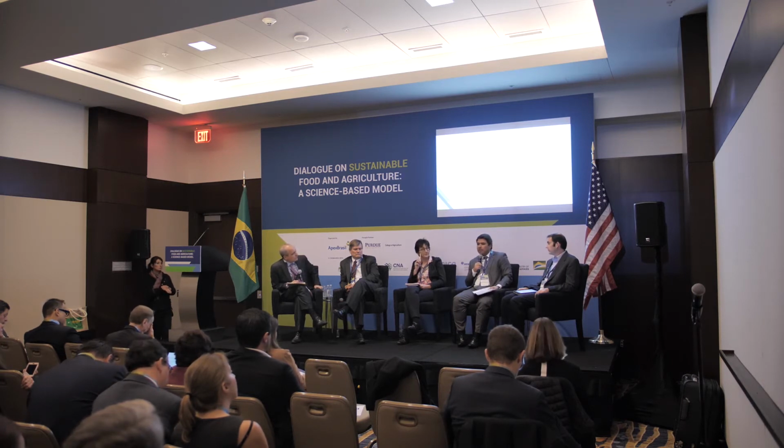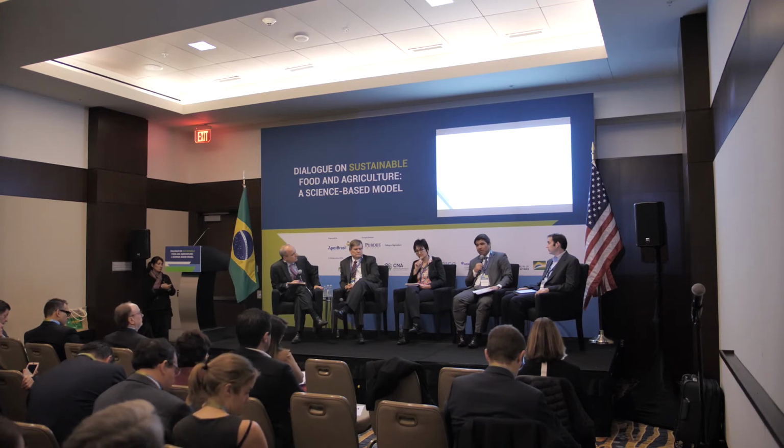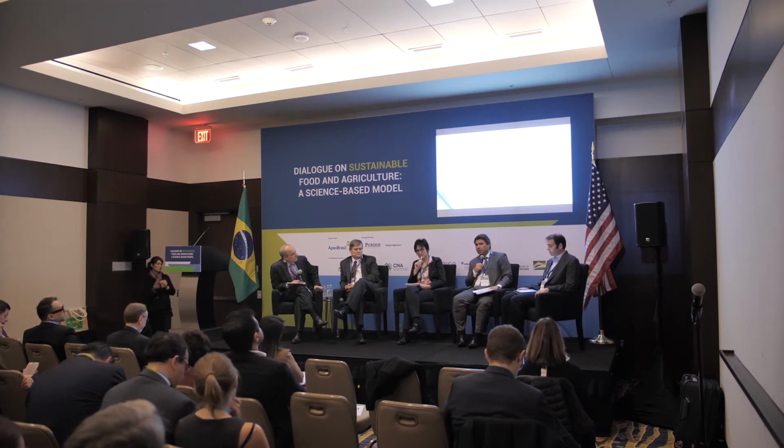In the case of Brazil, 68% of the income in farms comes already from technology, 68%. Land accounts for a little bit less than 10% and labor a little bit more than 20%.